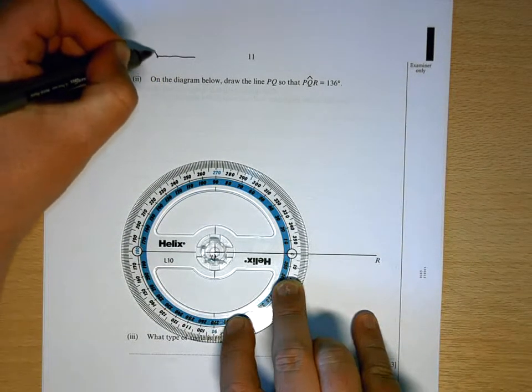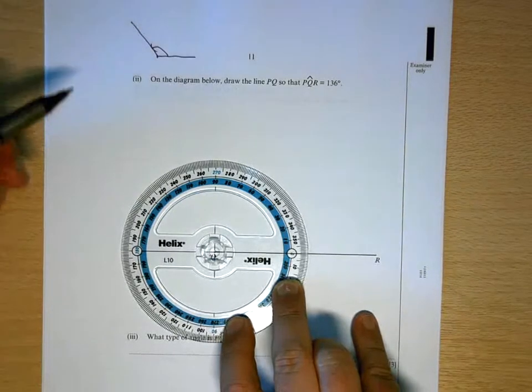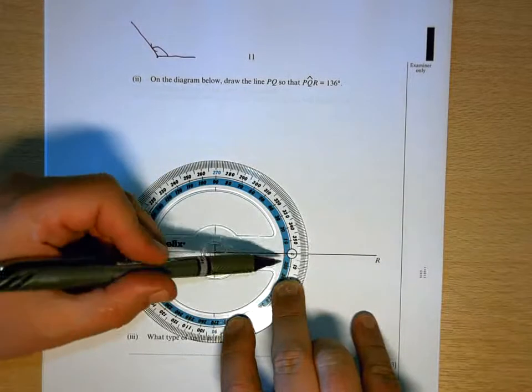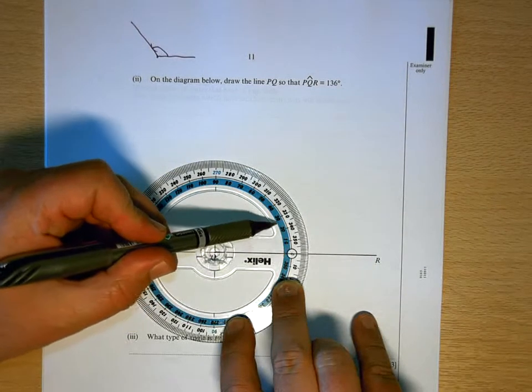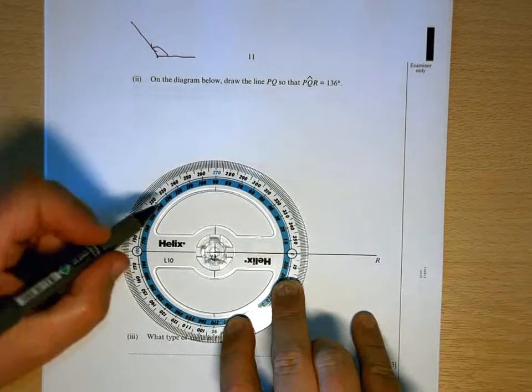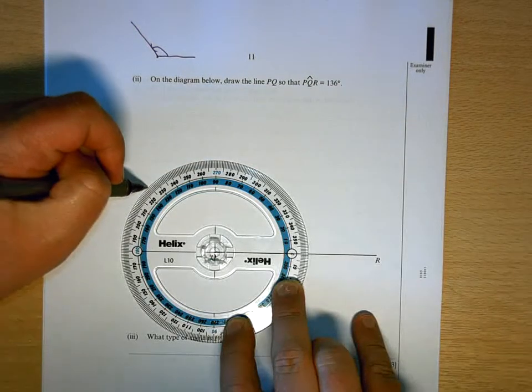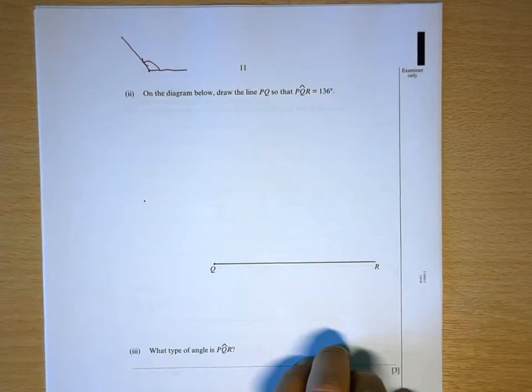Now a little sketch to make sure that we're going to end up reading the right thing. 136 is bigger than 90, it's less than 180, so that's the kind of angle we should be expecting once we've drawn it. So again, it's the inside scale that we're measuring in this direction, so we're going to go around. 130 is there, 140 is there, 136 is going to be there. Mark the dot, draw the line.